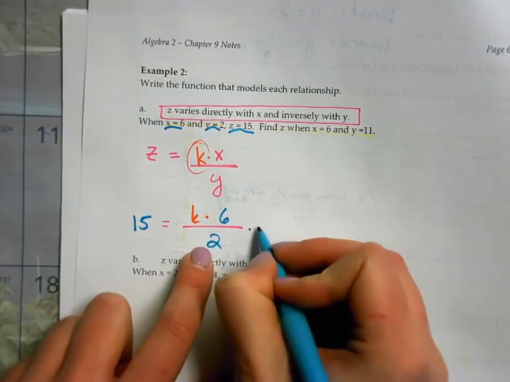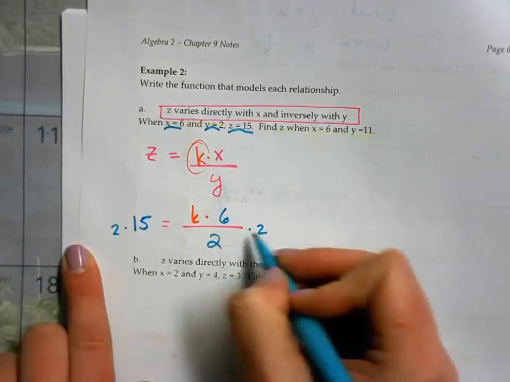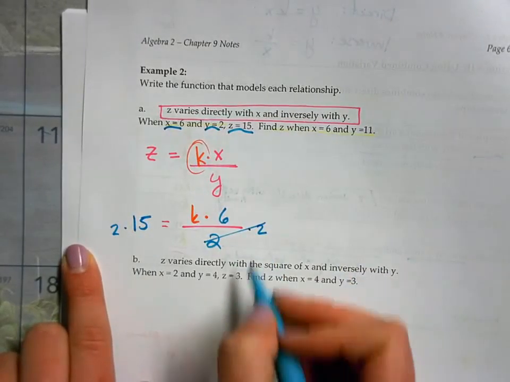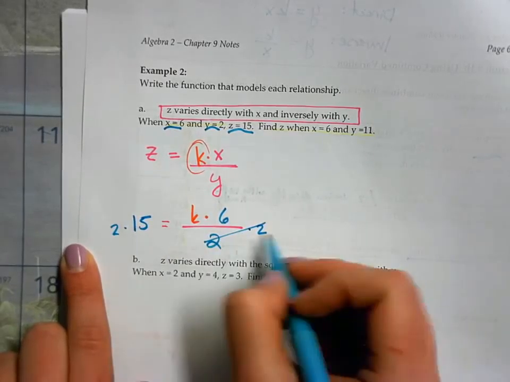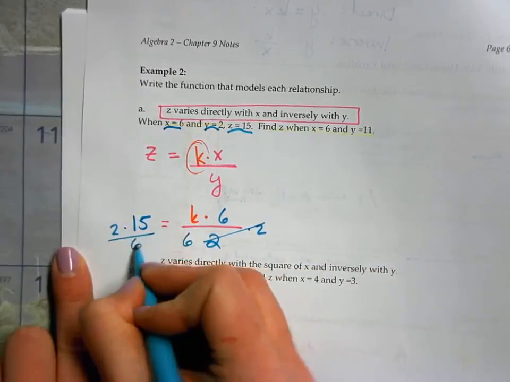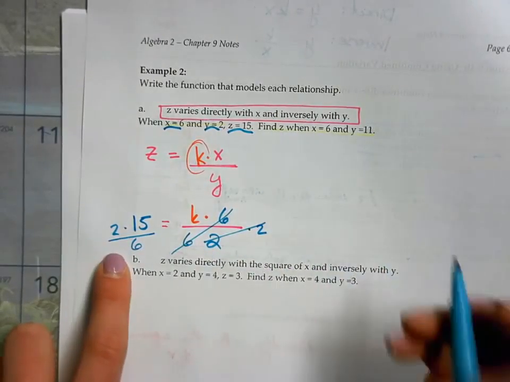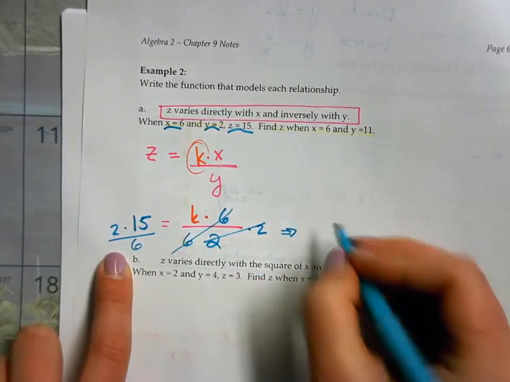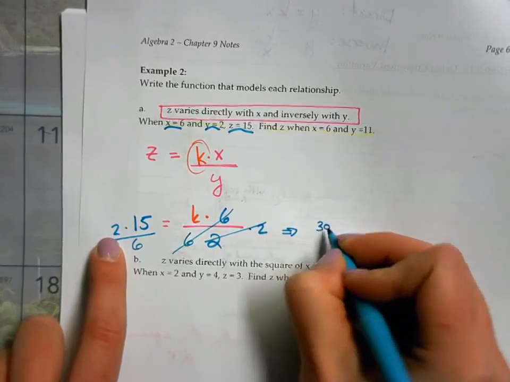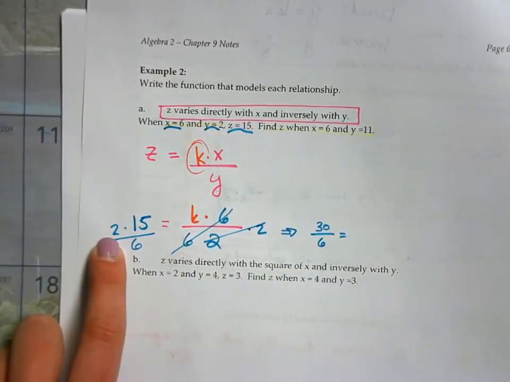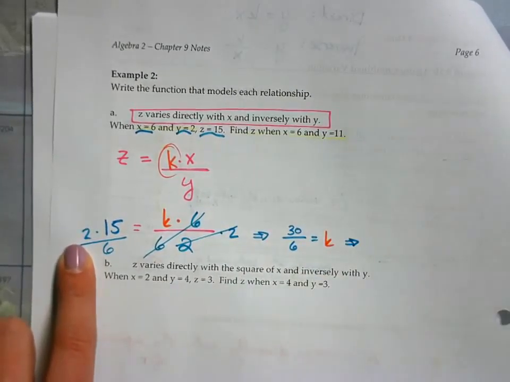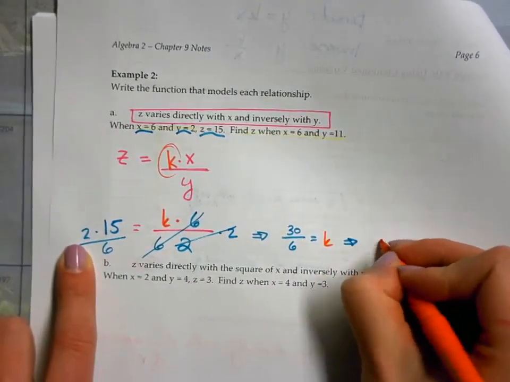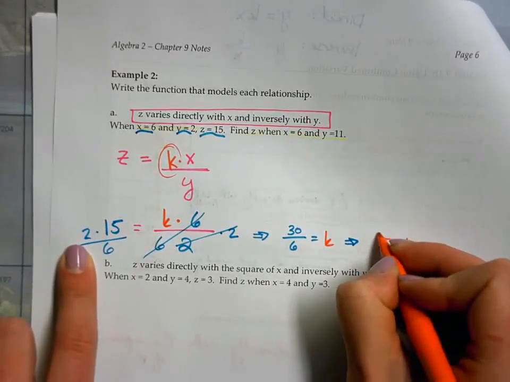2 is dividing, so we'll go ahead and multiply both sides by 2. And 6 is multiplying, so we can go ahead and divide both sides by 6, and that will cancel the 6's. So we have 2 times 15, which is 30, over 6 equals K, or K equals 5.